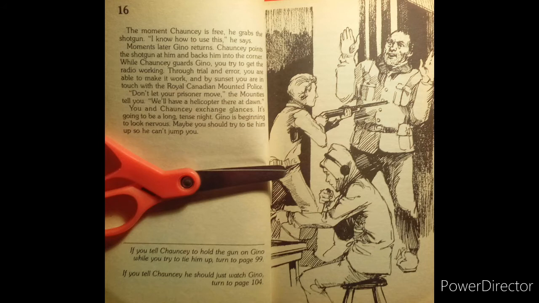The moment Chauncey is free, he grabs a shotgun. "I know how to use this," he says. A moment later, Gino returns. Chauncey points the shotgun at him and backs into the corner.